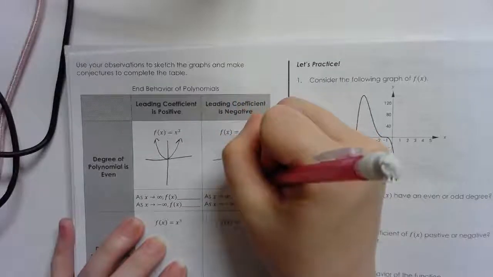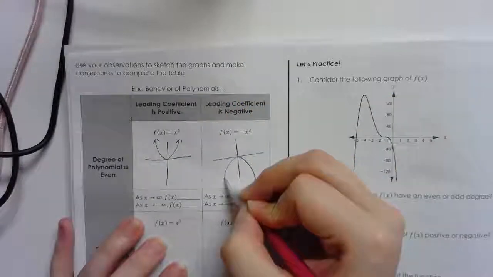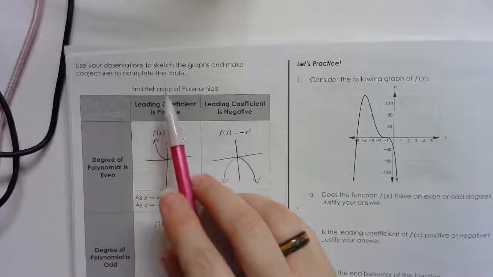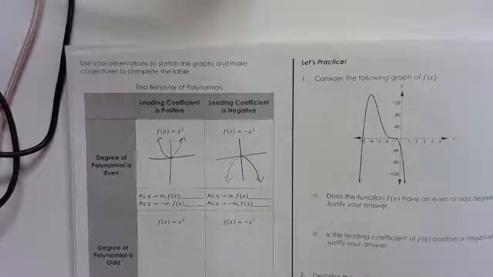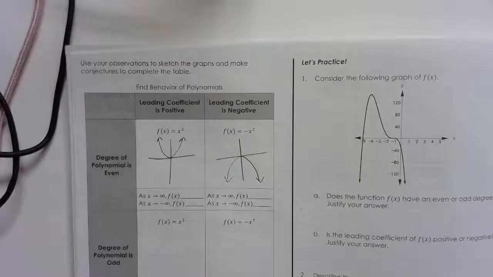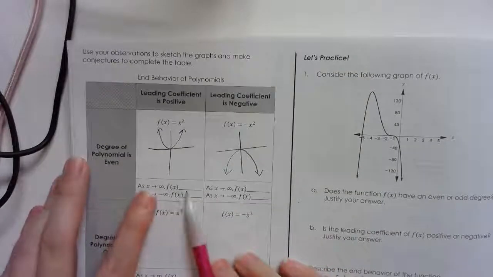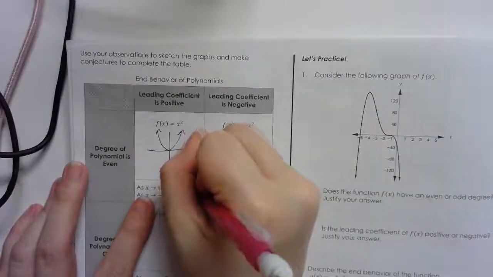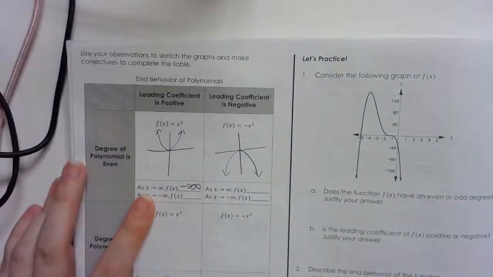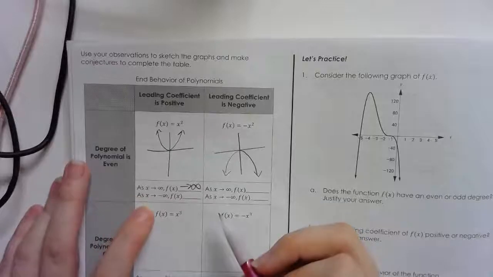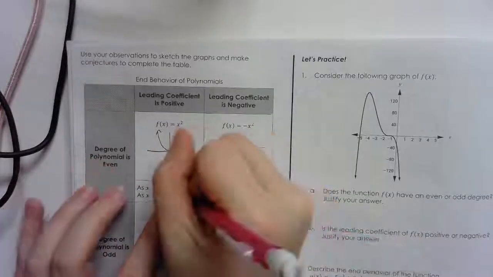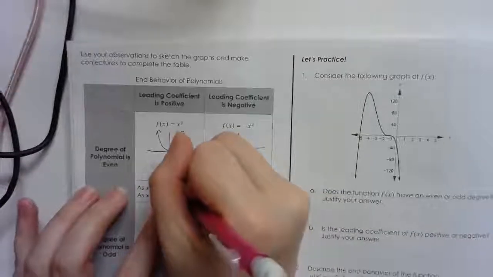Here's the sketch of that graph. So it says use the observations to sketch the graphs and make conjectures to complete the table. So as x approached infinity, f of x also approached infinity. As x approaches negative infinity, f of x also approaches infinity.